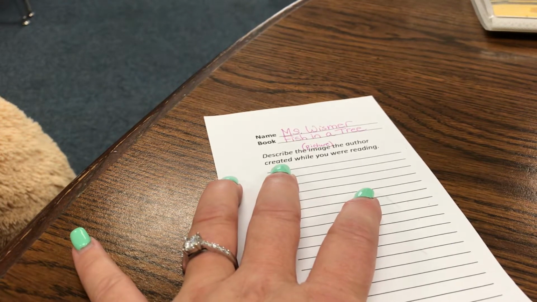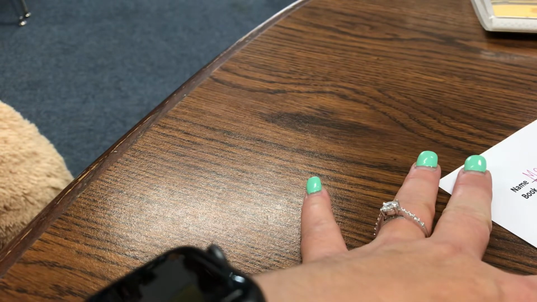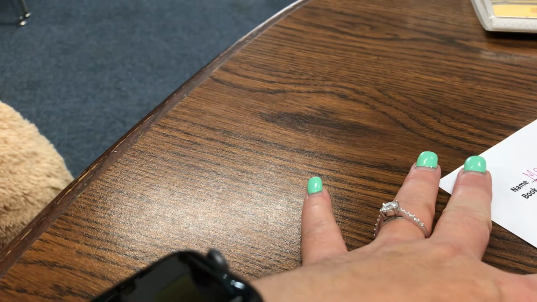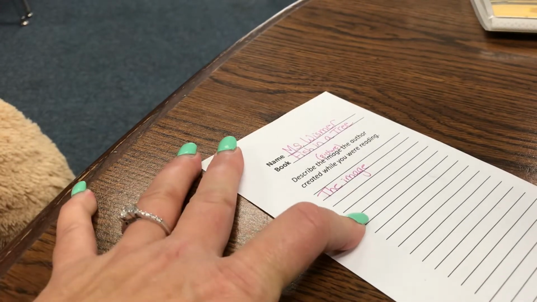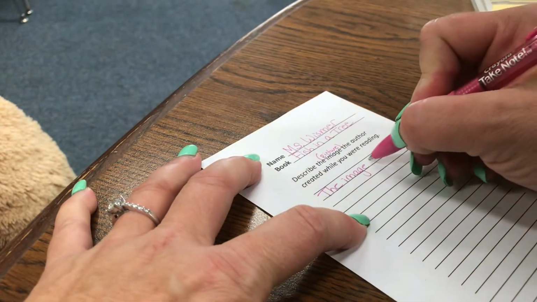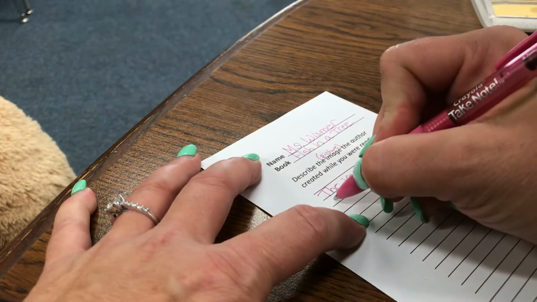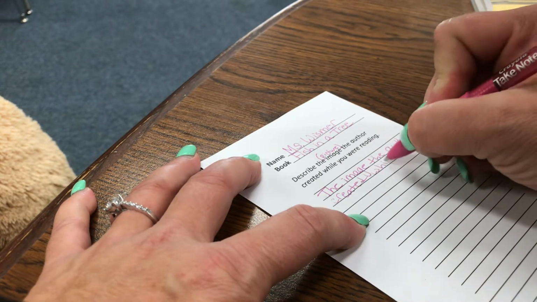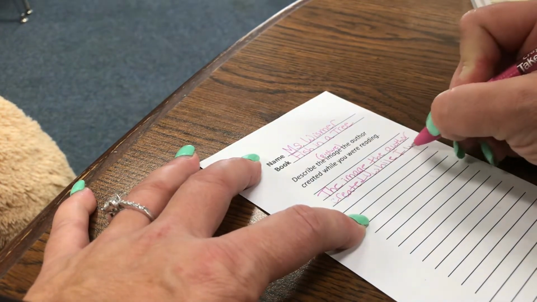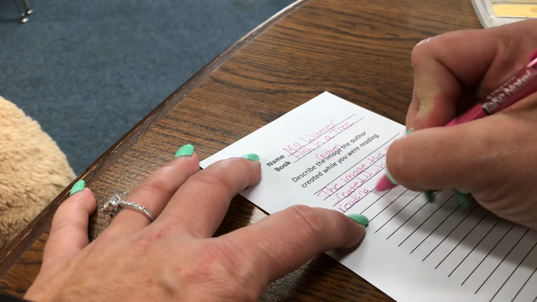So I'm going to start by rewording the question, and I'm going to say, the image the author created while I was reading, and you can write this exact thing, but your answer is going to be different because you're reading a different book, okay? And the image is different, obviously.